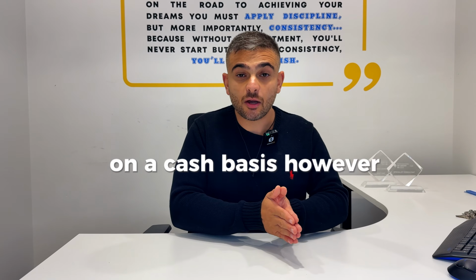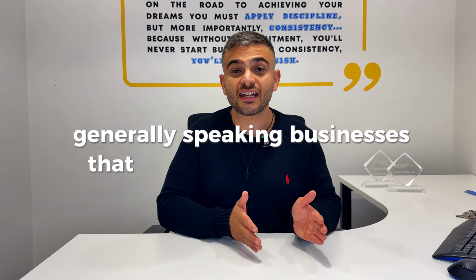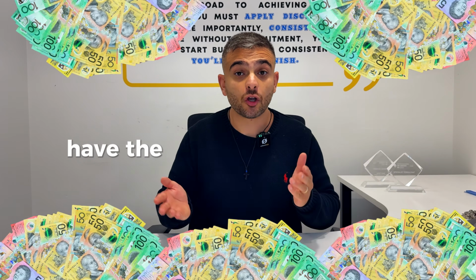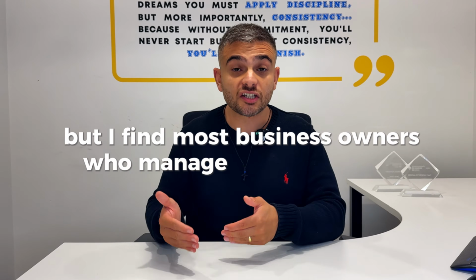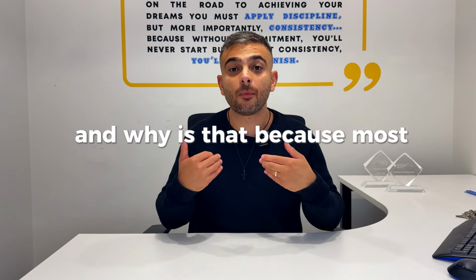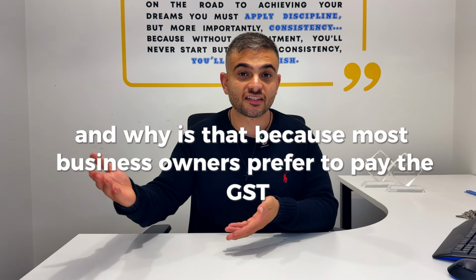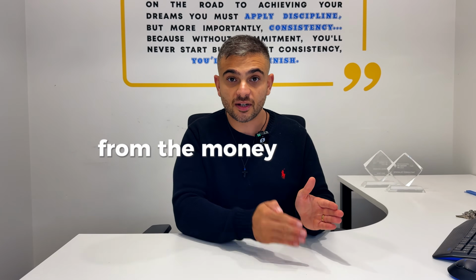On a cash basis, however, you only pay GST to the ATO when it actually lands in your bank account, and that can lead to much better cash flow. Generally speaking, businesses that turn over less than $10 million have the option of accruals and cash, but I find most business owners who manage their cash flow effectively are registered on a cash basis. And why is that? Because most business owners prefer to pay the GST when it actually lands in their bank account so that they can set it aside when they get it and know that their BAS is going to be taken care of with the money that they've put aside from the money that they've received.